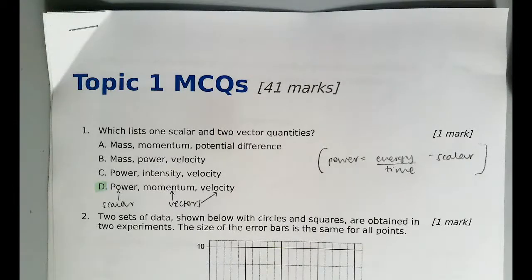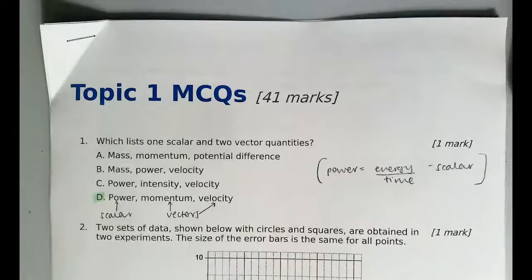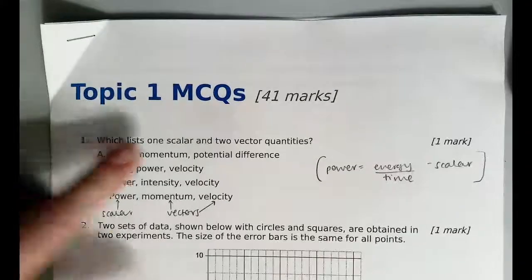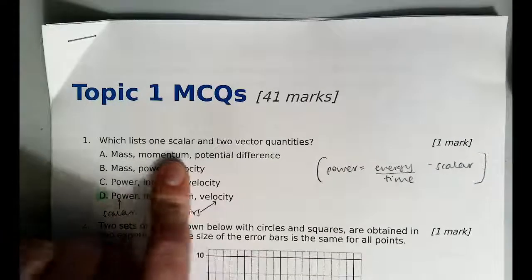It starts off pretty easily. It asks you which lists 1 scalar and 2 vector quantities. So it's just a case of going through and deciding whether they're scalar or vector. Mass is scalar, momentum is mass times velocity, and velocity is a vector, so this is a vector.